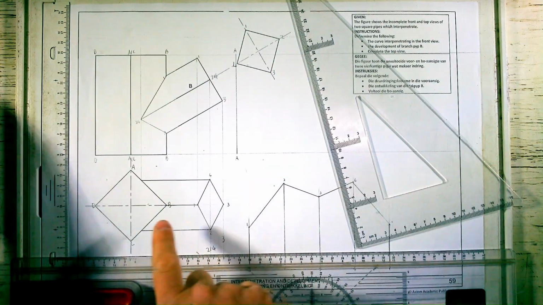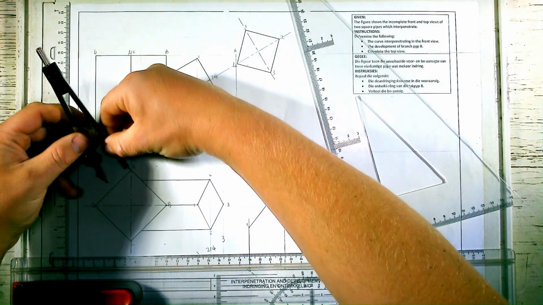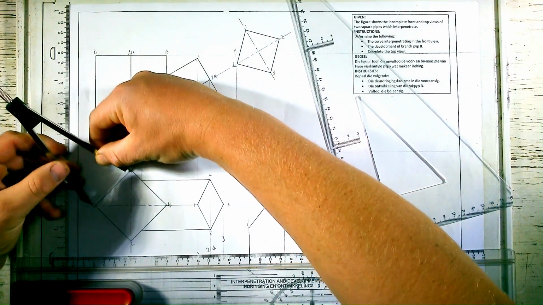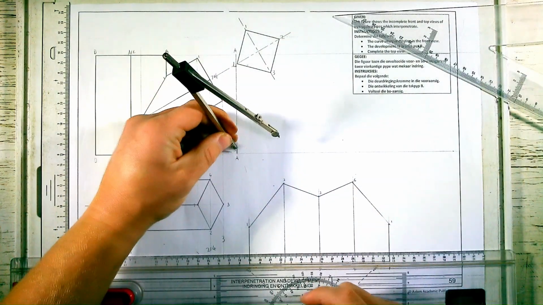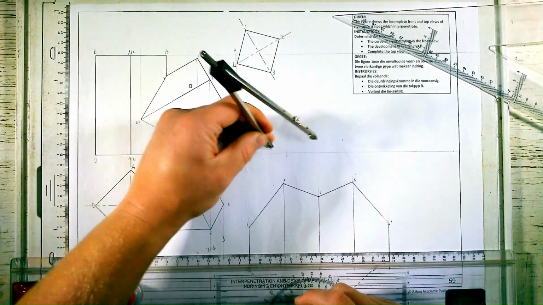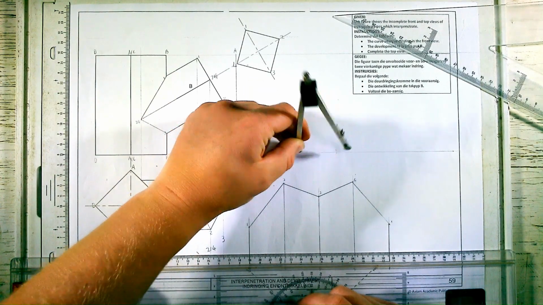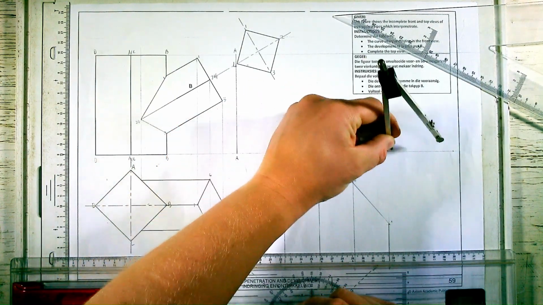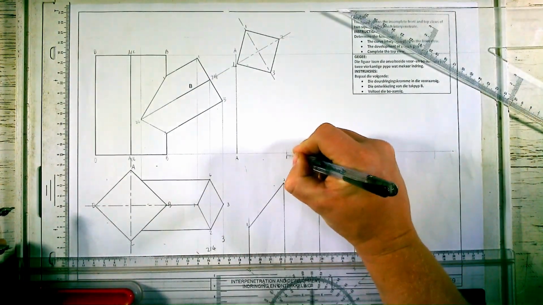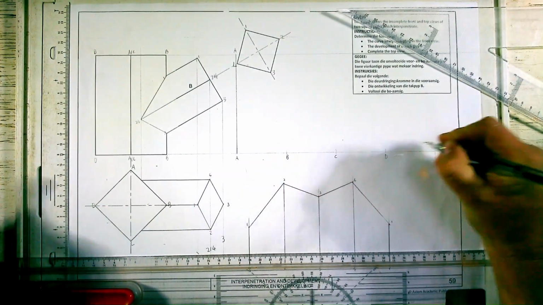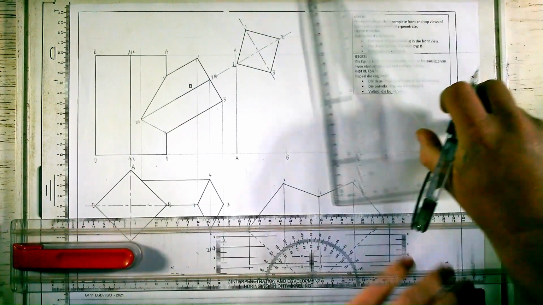Okay, so now I must take my dimension of the main pipe from A to D, and then I'm going to do the same as marking it here. That's A, B, C, D, and then from D back to A, B, C, D, back to A.